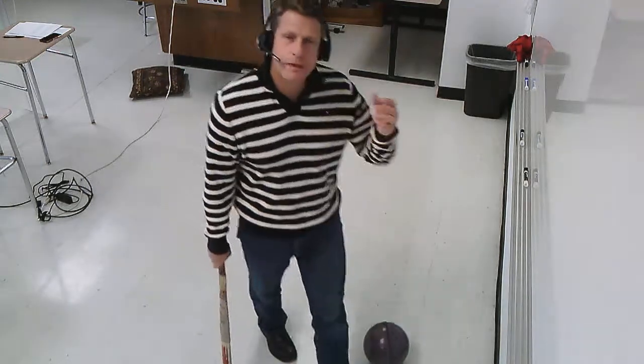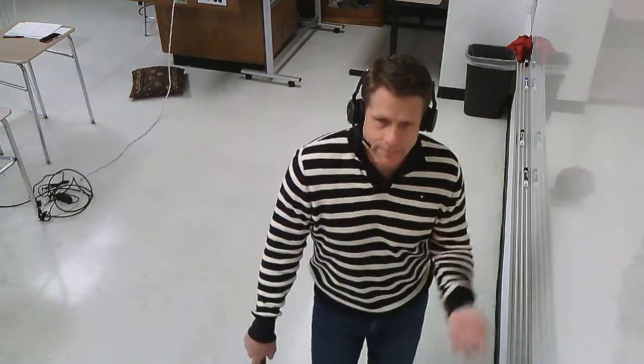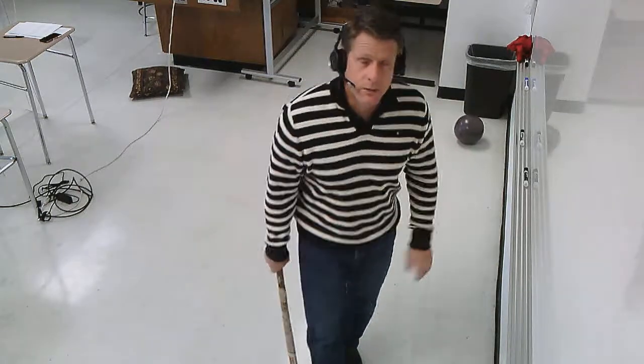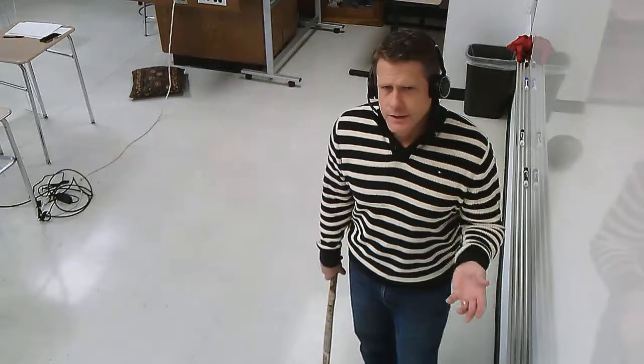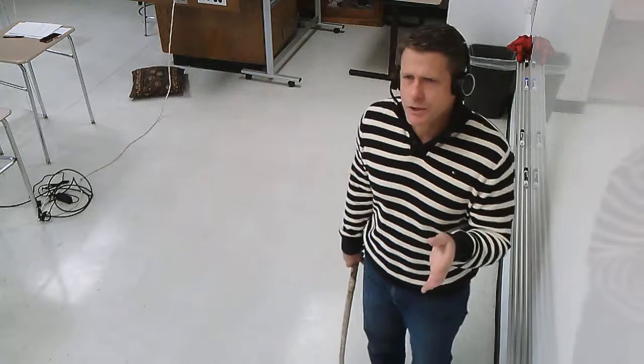So if I want to speed something up, I exert a force in the same direction. If I want to slow something down, I exert a force in the opposite direction. Those are the two choices so far. Well, a third choice is that if we exert a force perpendicular to the object's motion, then it won't accomplish either of the first two things.